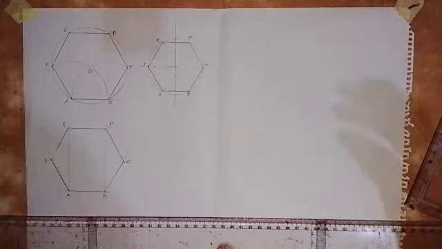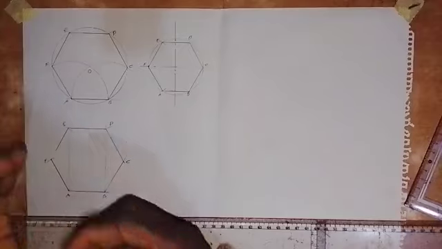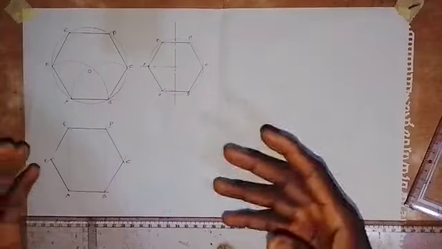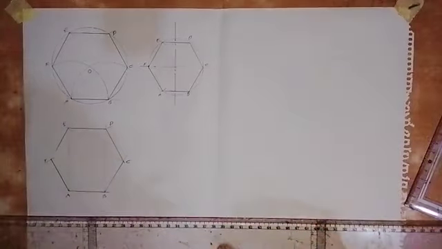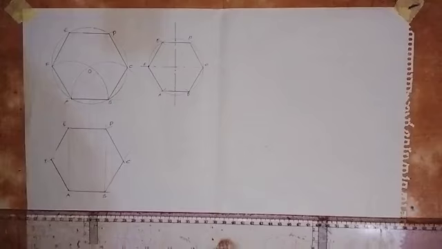But in this case, we are given distance across flats. You know that for the previous one, we were given distance across corners. Now we are given distance across flats. So what are we to do to construct a hexagon? Let's say the distance across flats that we are given is still 60 millimeters. So let's see how that hexagon can be produced.